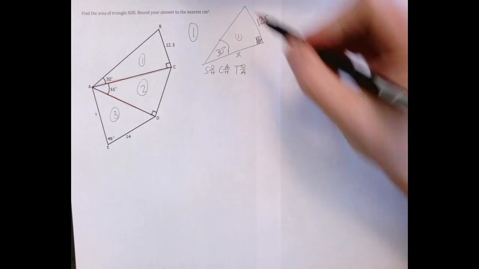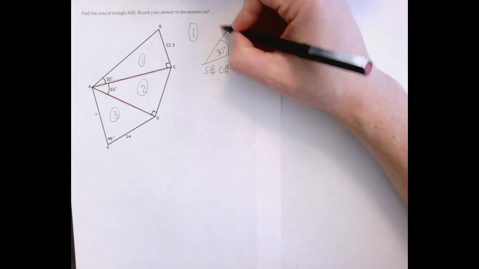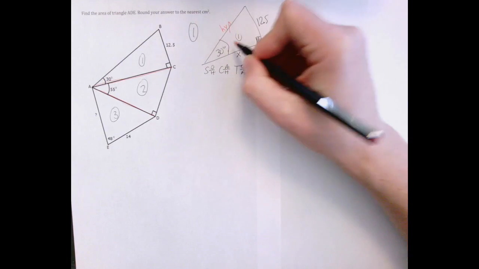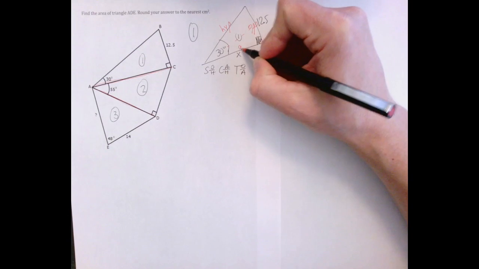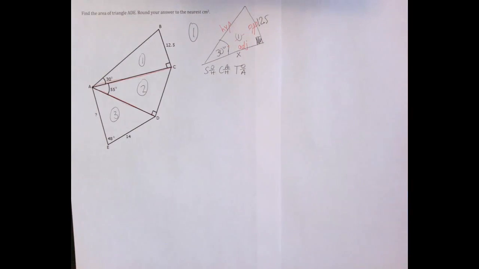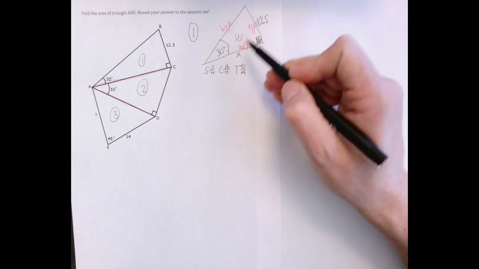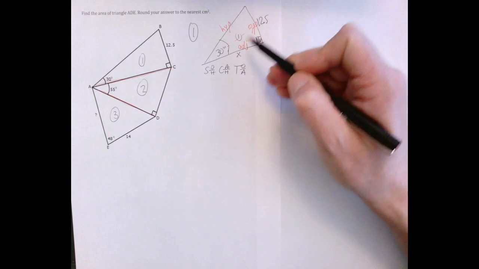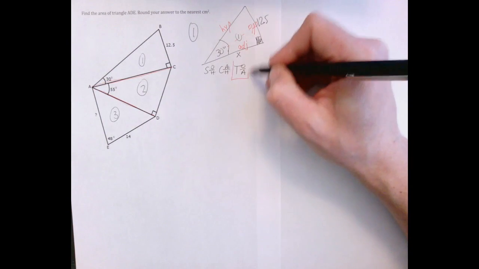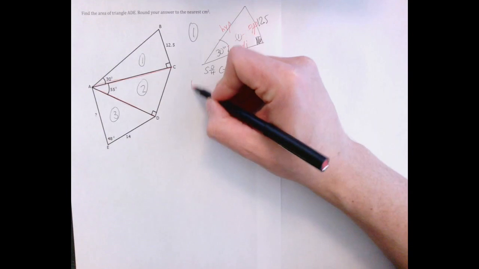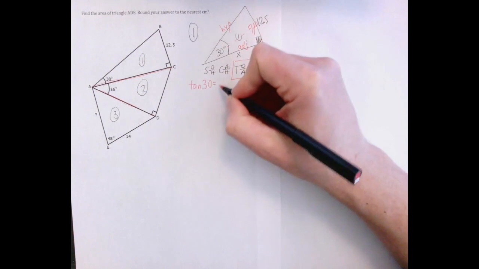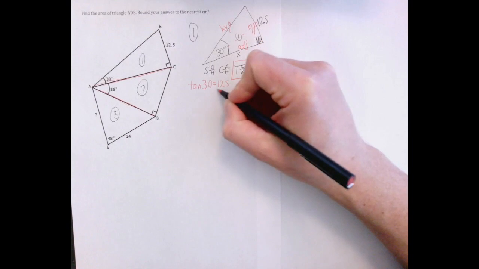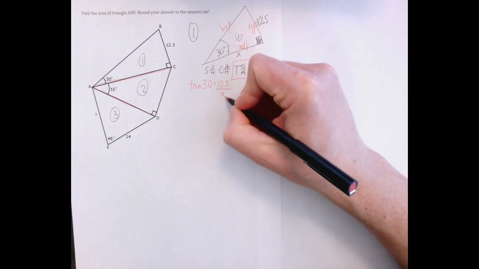So first I have to label the triangle. Across from the 90-degree angle is my hypotenuse. Across from the angle I'm working with is my opposite side, and the third side is called adjacent. So the one that works with opposite and adjacent, because I have opposite and I want adjacent, is TOA. So it's going to look like this. Tan of 30 is equal to opposite, 12.5, over adjacent, which is x.